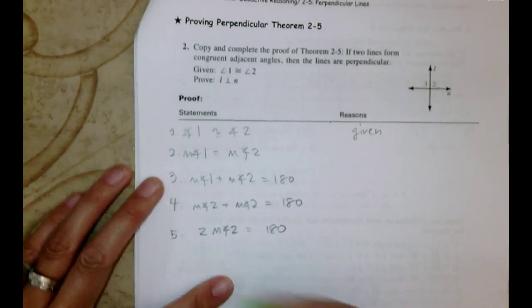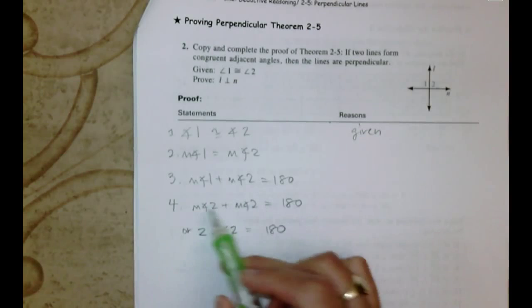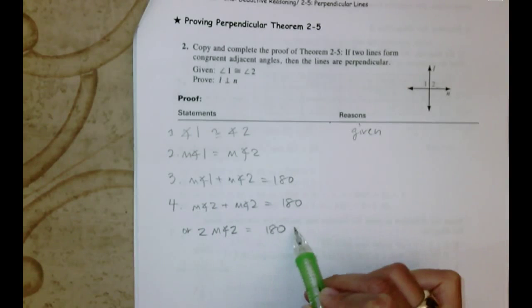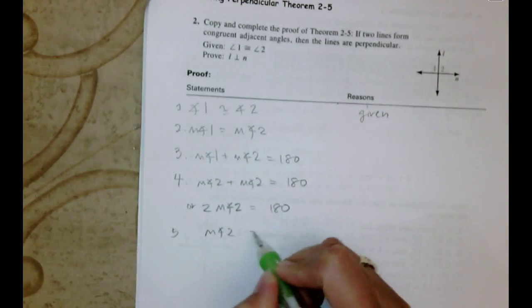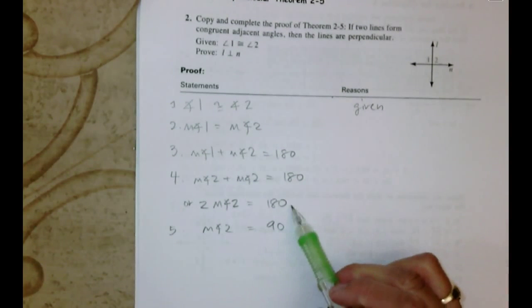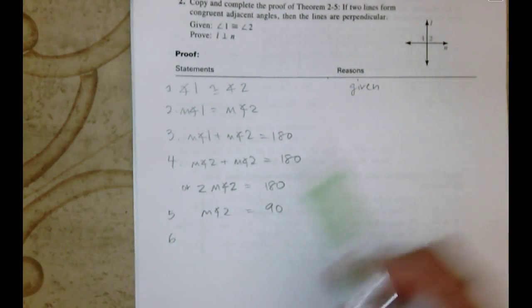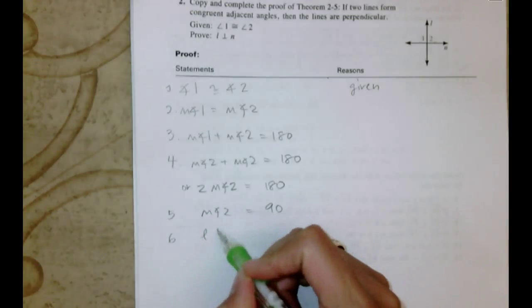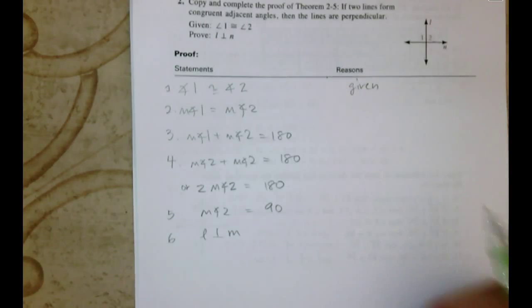Oh, I'm sorry, this is the same line. Right. Since this is just arithmetic, you don't need a reason for this. Okay, 2 times the measure of angle 2 is 180. And then you have measure of angle 2 equals 90. And I hope you know the reason why you can go from here to here. And since one of the angles is 90 degrees, you can say that line L is perpendicular to M by something. Okay, so complete that, and we will do the rest of the problem in class. See you in class.